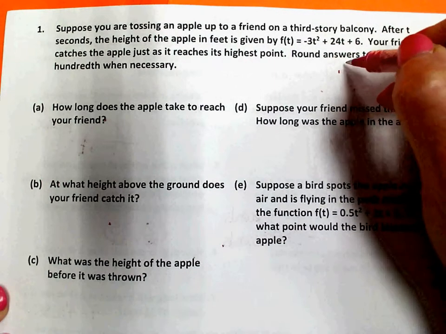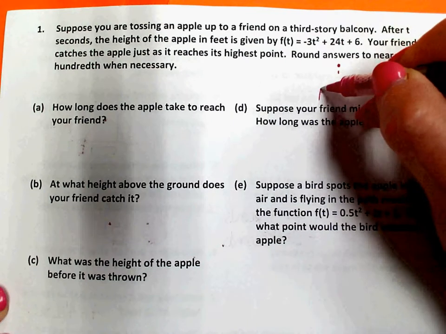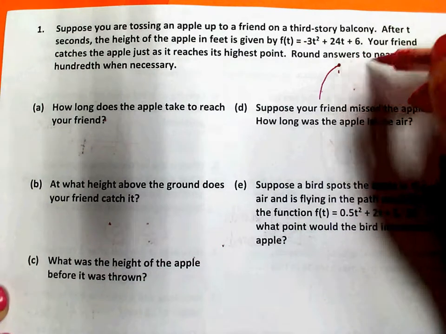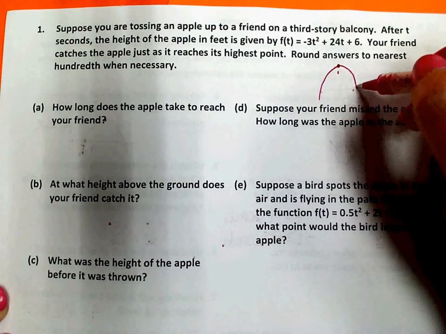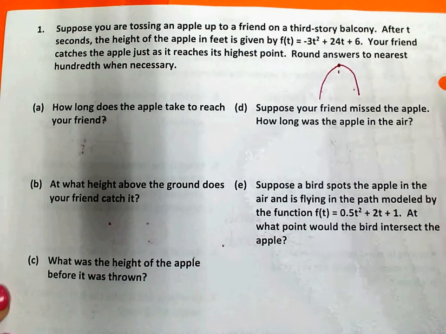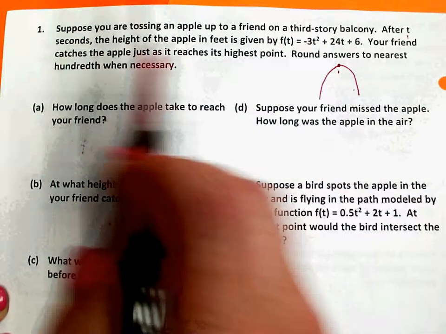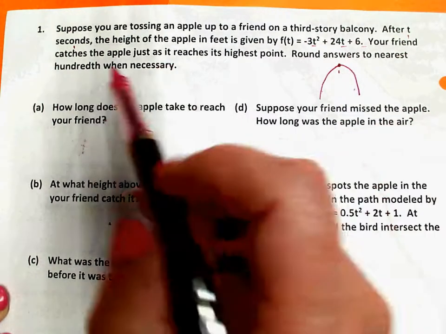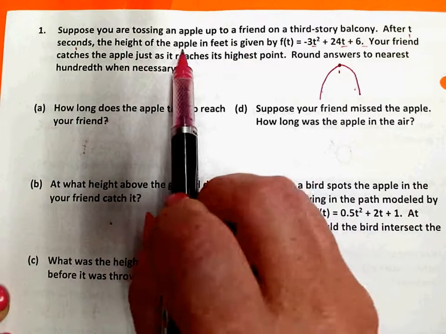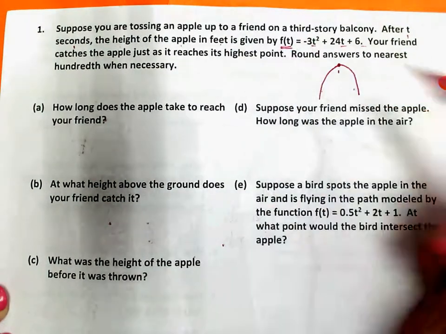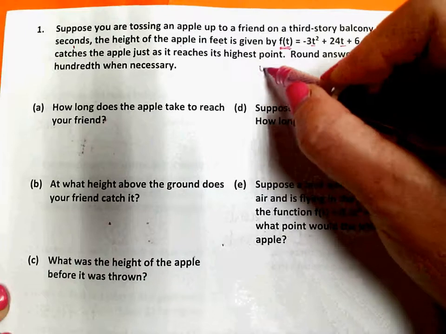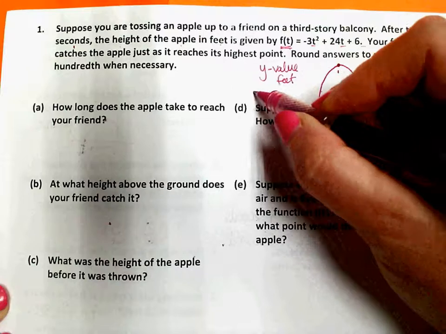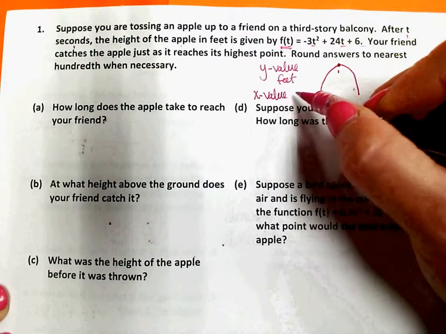So your friend's up here. You are going to throw an apple. Your friend is up here. It's either going to hit her or she catches it, or she's going to miss and it continues on downward. So they give us this equation after t seconds, meaning t is time in seconds, that the height of the apple in feet is given by f of t. So your y value is feet, and your x value, which is t in this case, is time in seconds.